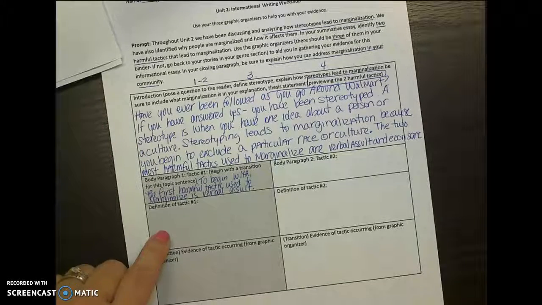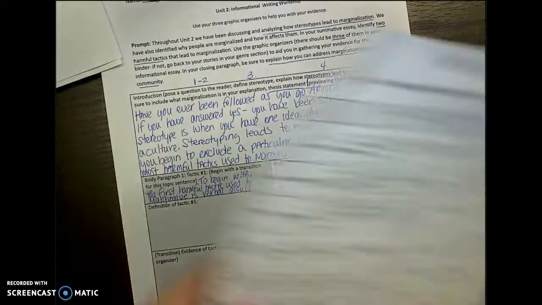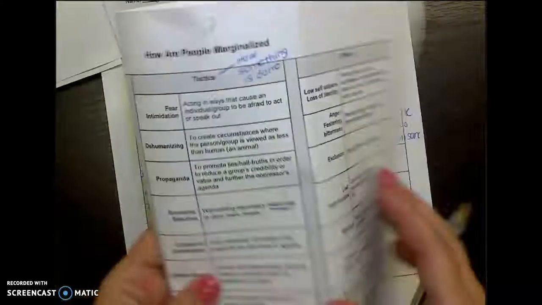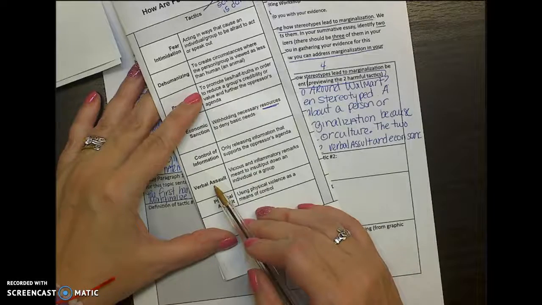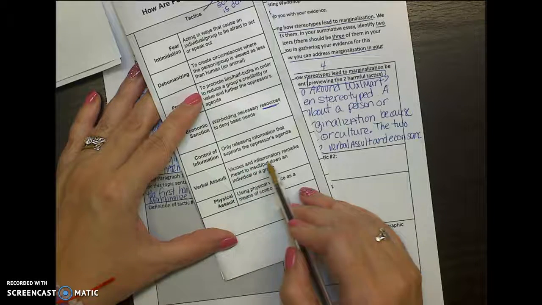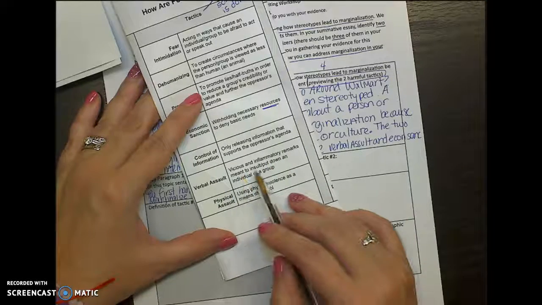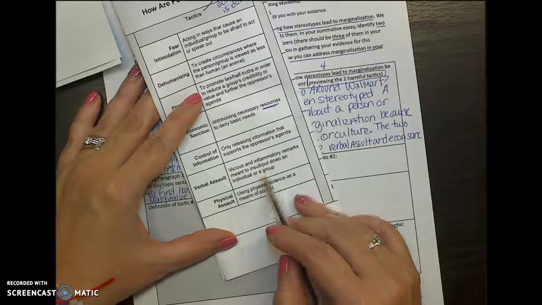The next thing I want to do is talk about the definition and tactics. So I'm going to grab this graphic organizer and look at the definition. It says verbal assault is the vicious and inflammatory remarks meant to insult or put down an individual or group.